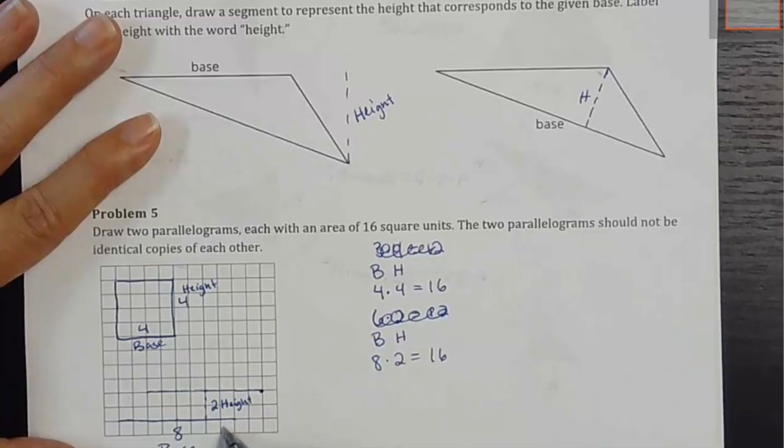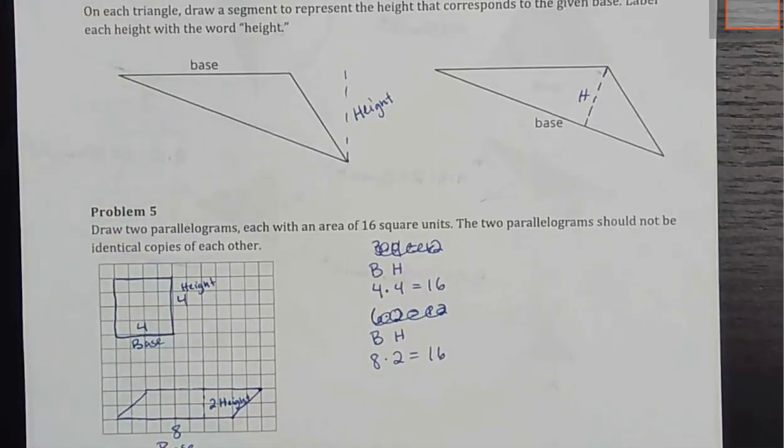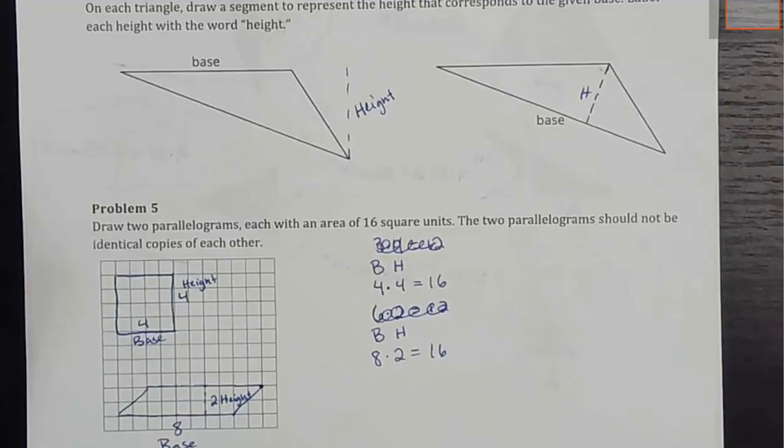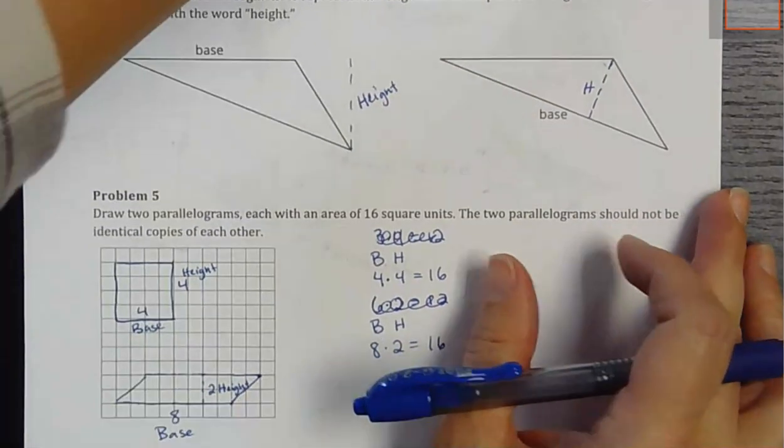I know the top and bottom are both 8. They have to be the same length. And that keeps them parallel because I followed along the lines. And this one would also be an area of 16 because 8 times 2 is 16. Sorry for the little mess ups on there.